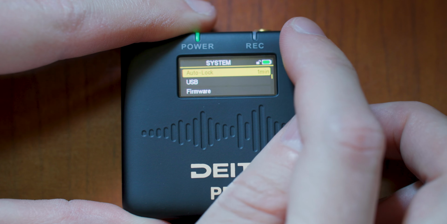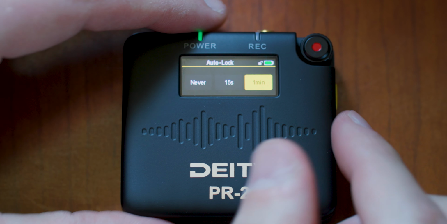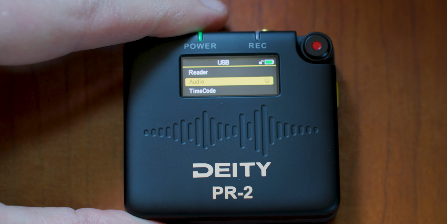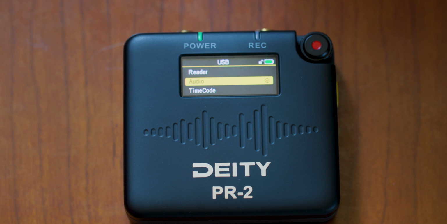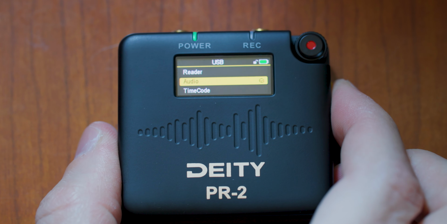Auto lock helps prevent accidental button presses during recording. You can set it to never, after 15 seconds, or after 1 minute. Personally, I like setting it to 1 minute. That way, once you get rolling, you can just focus on shooting. Next, we have USB, and the USB settings determine what happens when you plug the PR-2 into a computer. Reader lets you transfer files like a flash drive. Audio acts like an audio interface, so basically turns the recorder into a mic for your computer. And timecode enables syncing with timecode sources. For basic file transfers, Reader is what you'll want.